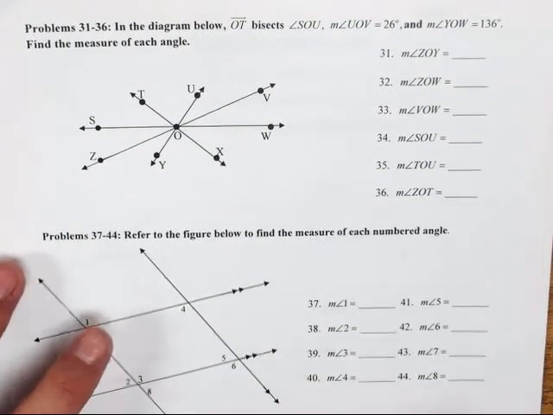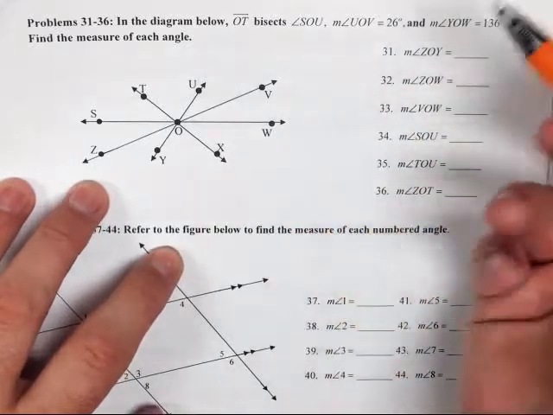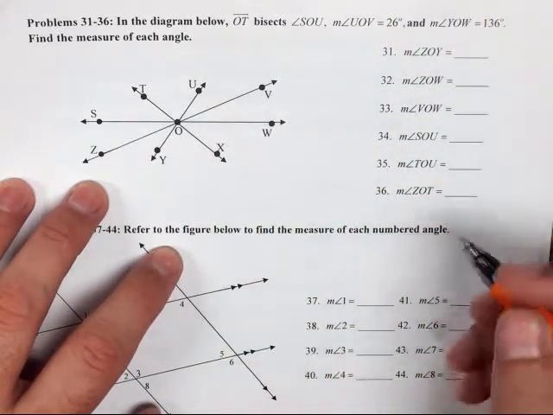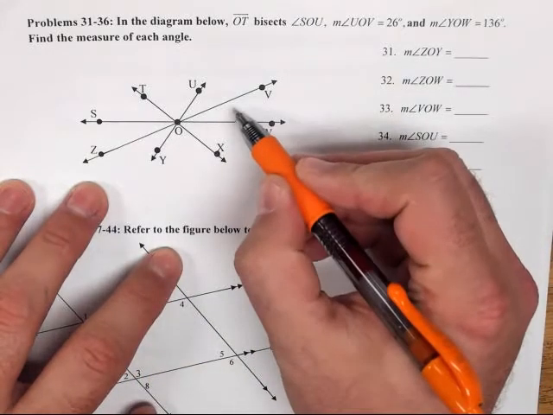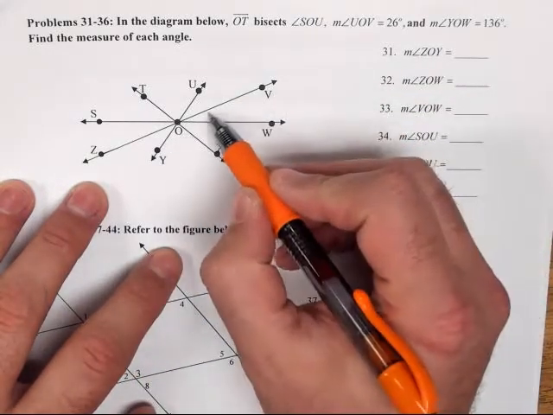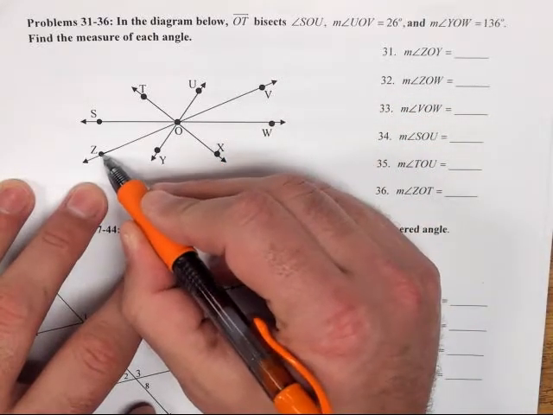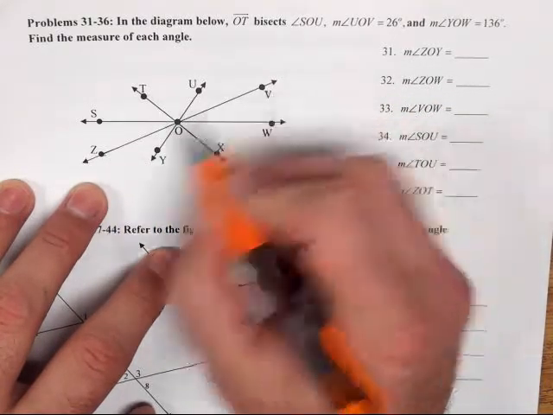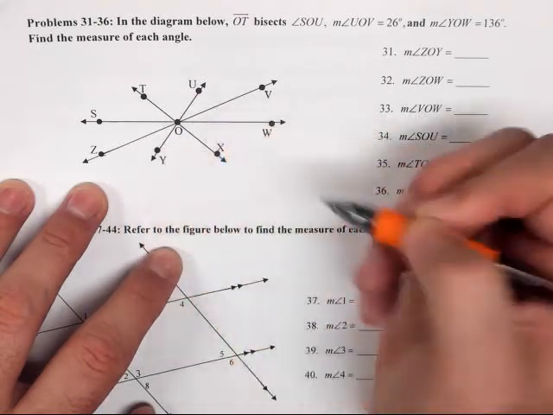All right, we're also going to combine problems 31 through 36 into one video because they're all so similar, and you need all the different pieces to fit the whole thing together anyway, like one giant puzzle. So the first thing I'm going to notice is that all of these are straight lines that go through. So basically ZV has got a whole bunch of angles, but the whole thing has got to be 180 degrees.